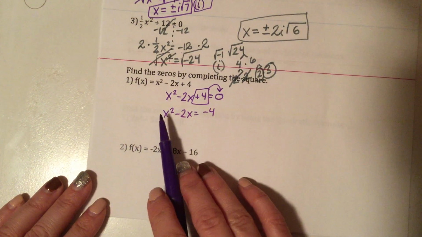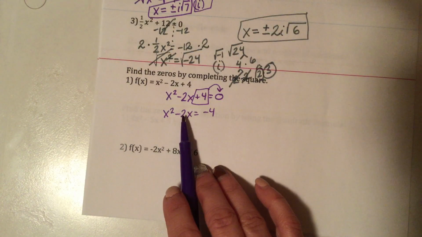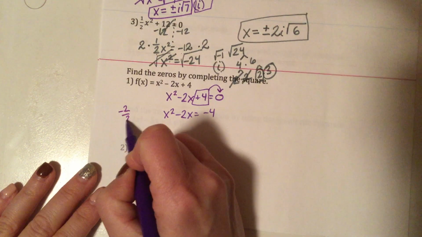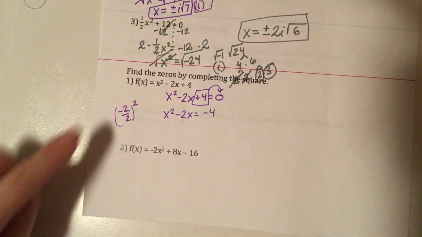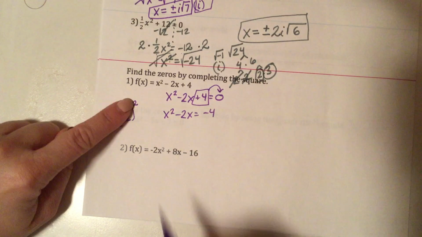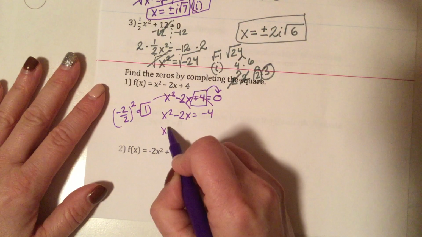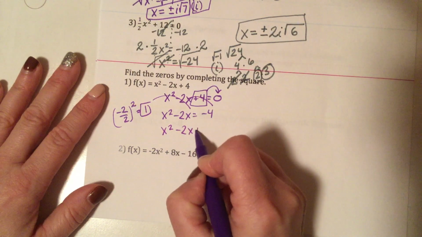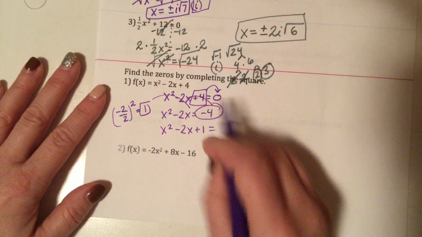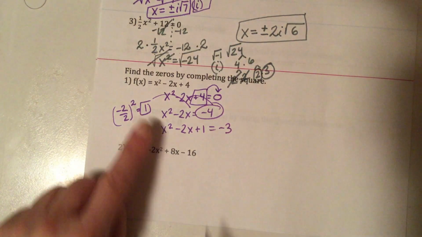Next, I look. I do not have a number in front of my square term, so I can go ahead and find the magic number that's going to make this thing all work. I take b divided by 2 and I square it. Negative 2 divided by 2 is negative 1. Negative 1 squared is a positive 1. So what I need to do is add 1 to each side. This side becomes x squared minus 2x plus 1. If I had negative 4 and I add 1 to it, now it's a negative 3.